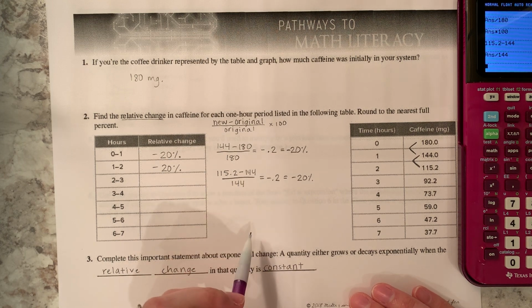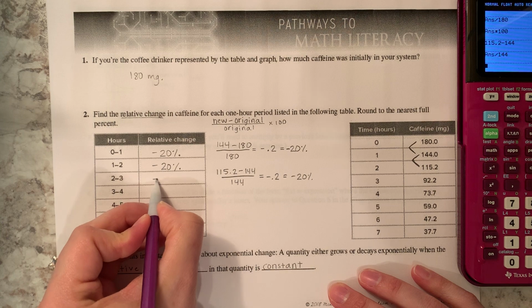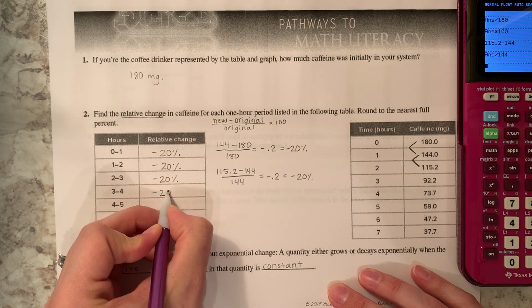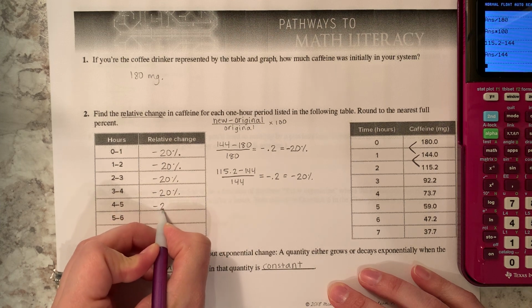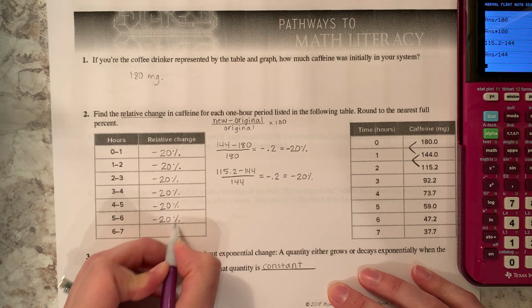Now this is where I'm going to say I'm not going to do every single row. If you would like to, feel free. At least do one more row by yourself just to make sure that the math does work, but I can say with confidence that each time you're going to get negative 20%.